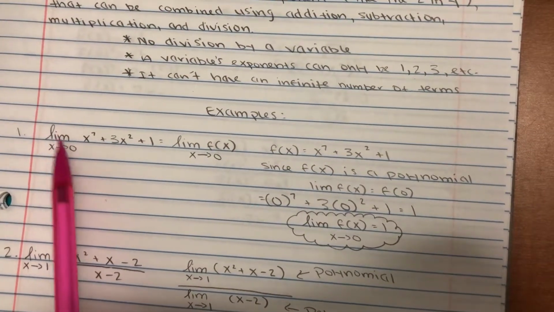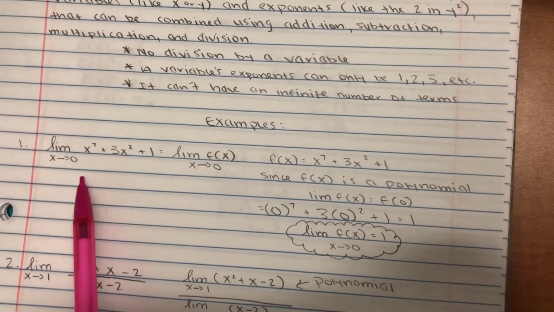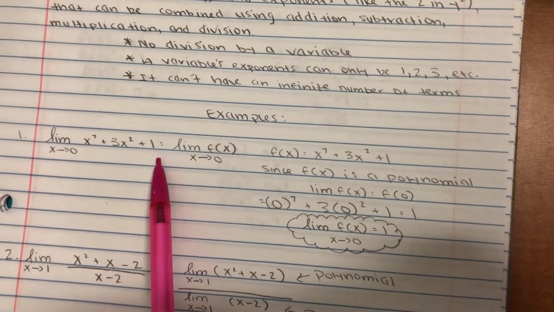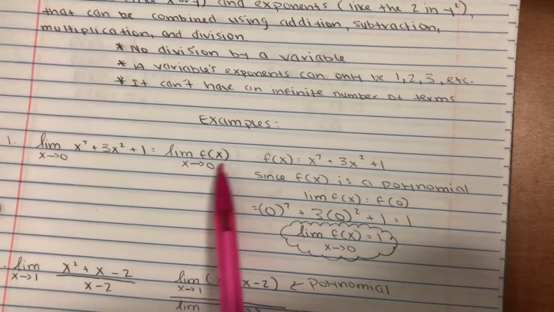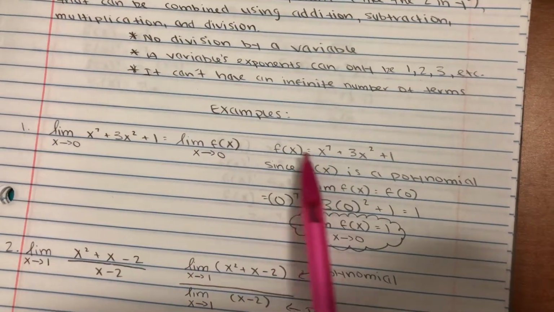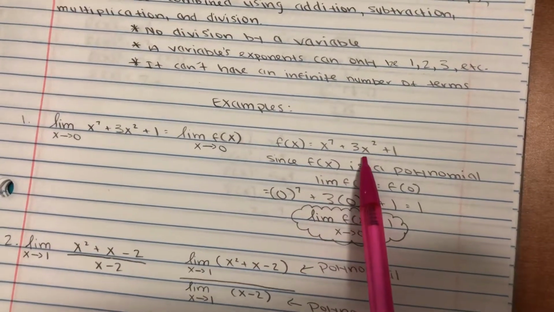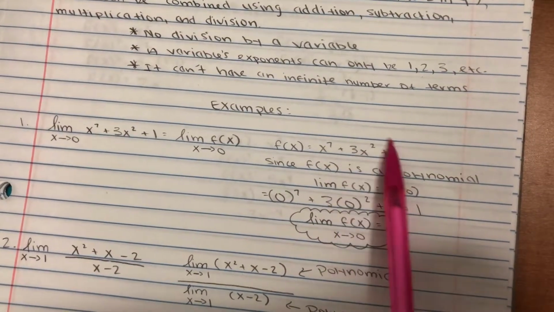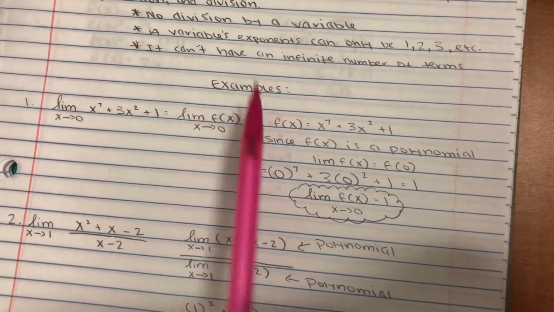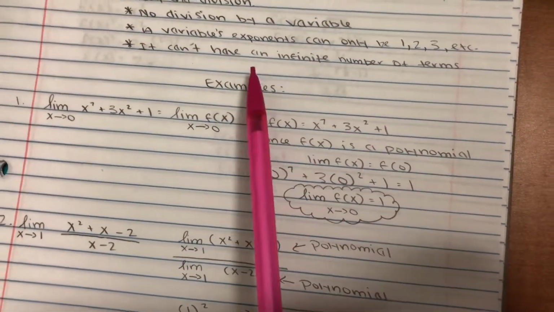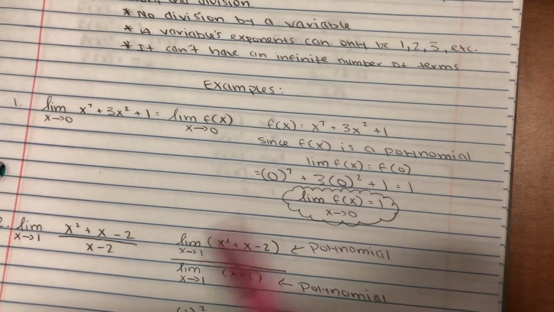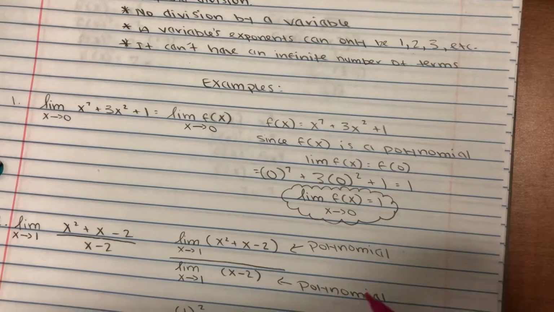The limit as x approaches 0 of x to the 7th plus 3x squared plus 1 equals the limit of f of x as x approaches 0. Since this term is equal to f of x, we can now say that f of x equals x to the 7th plus 3x squared plus 1. This term is a polynomial since 1 is not being divided by a variable, and its exponents are 1, 2, 3, etc. And it doesn't have an infinite number of terms.